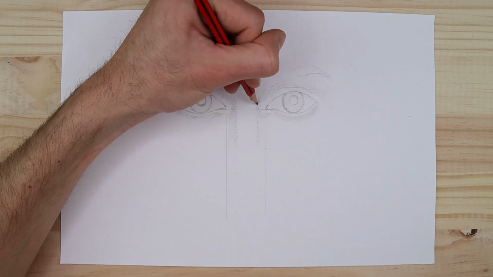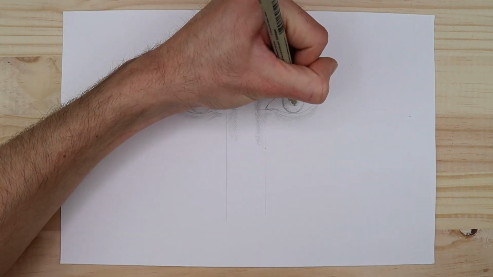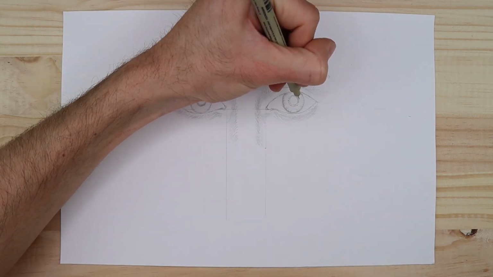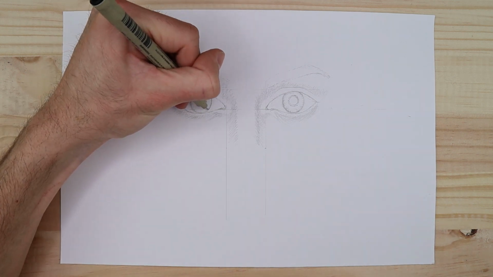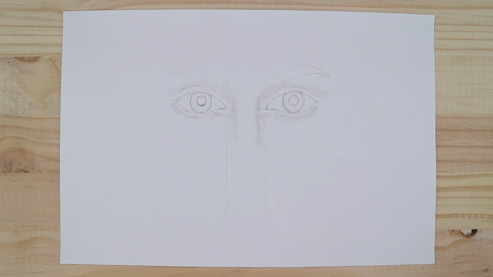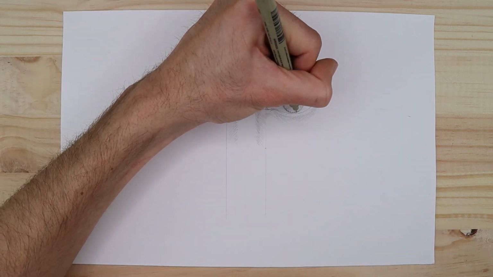Now, once we have done this, we can start moving on to working with our pens. The pencil marks and the shading marks are now going to be used as a guideline to assist us as we add in some pen shading, just to give the drawing a little bit more detail, more contrast, and to emphasize these features in a more realistic way.